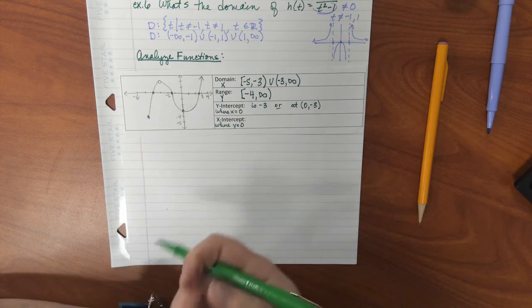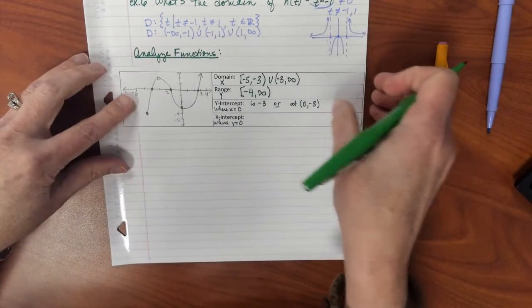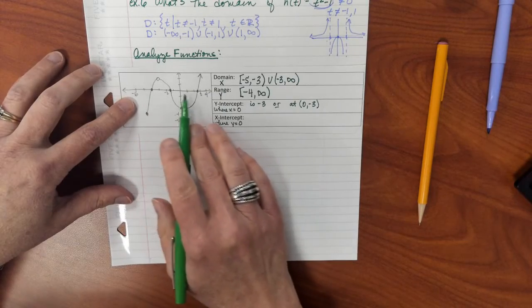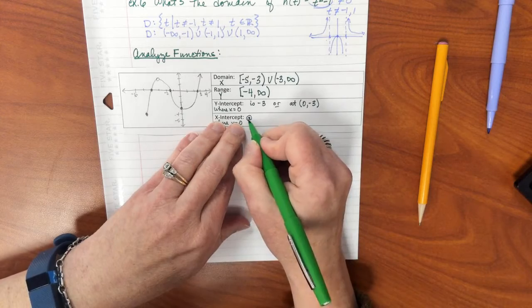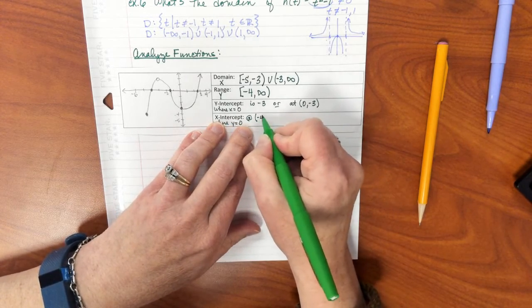Okay, that's an important differentiation. That's not an interval notation, that's a point. Let's do the x-intercepts, where y is 0. Well, I've marked those with some dots, right? So I'm going to say the x-intercept is at -4, 0.